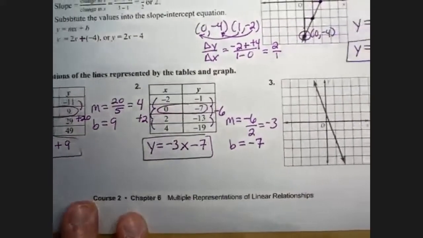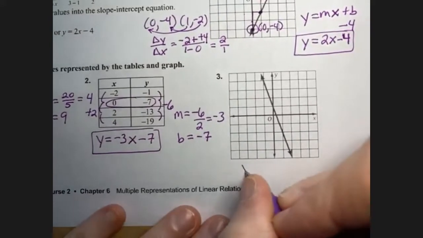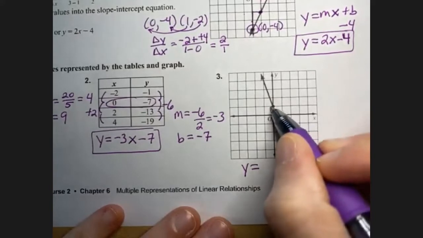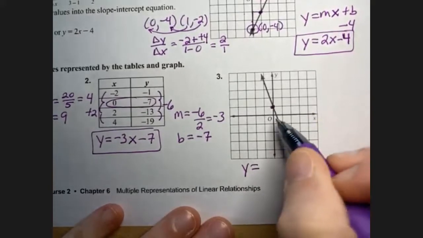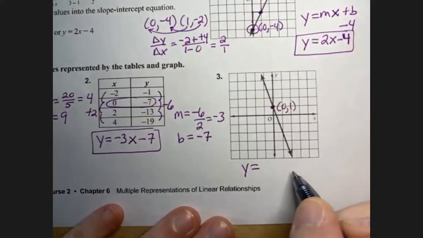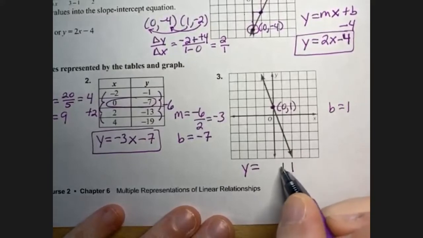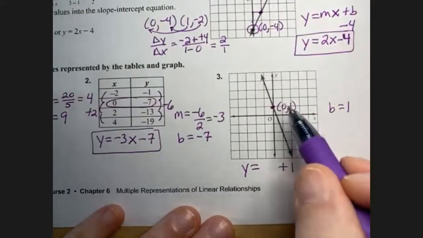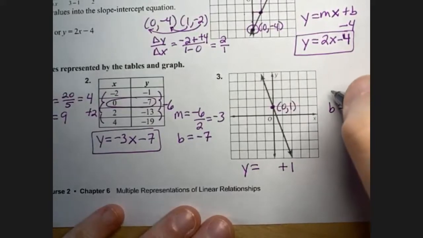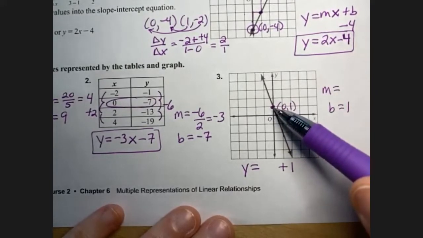Number 3 is a graph. Again, I want to find the equation of the line y equals mx plus b. I always like to start with my b. Where does it hit the y line? It hits it right here at the point (0, 1). That means my b, or my back number, is 1. So that's going to go back here, and it's going to be plus 1 because it's a positive, not a negative in the y-axis. Slope is change in y over change in x. It's my rise over run.